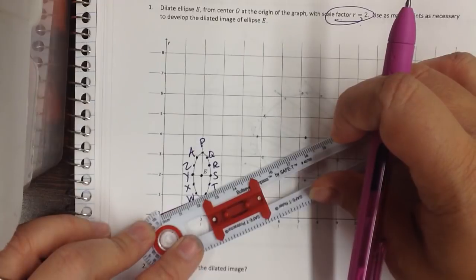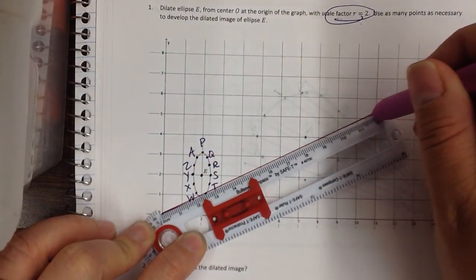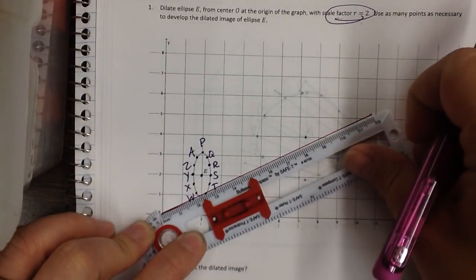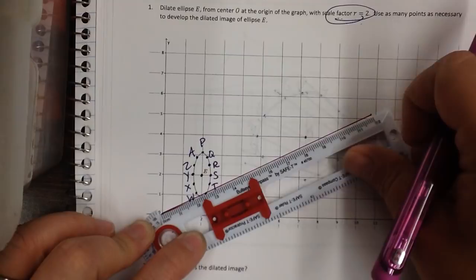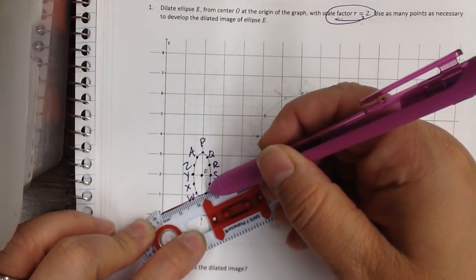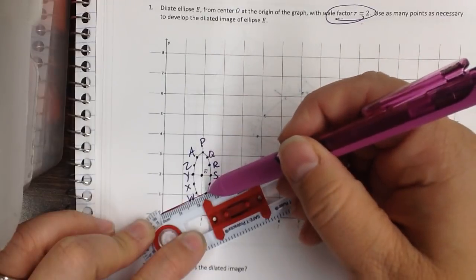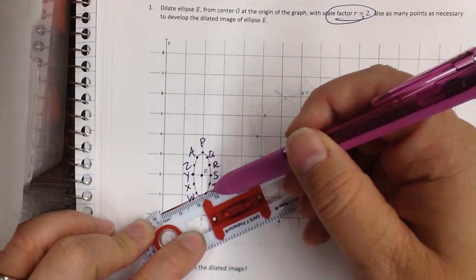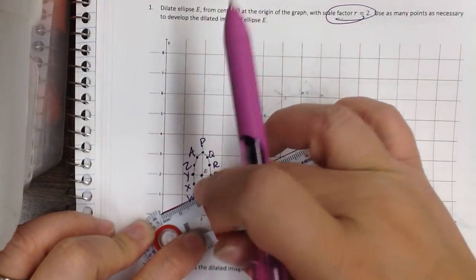I'm going to draw a line through U. And you could name your points whatever you wanted to. Where it hits there on the circle, I'm looking here because I didn't draw my line very good through U. 2.6 or 7.